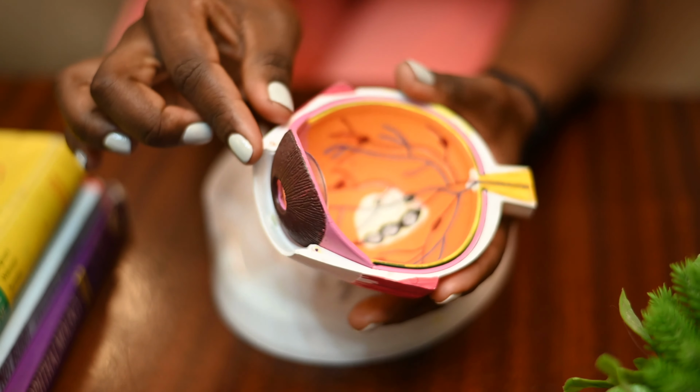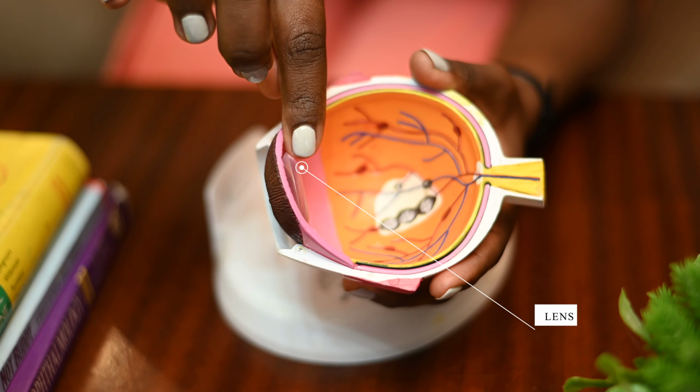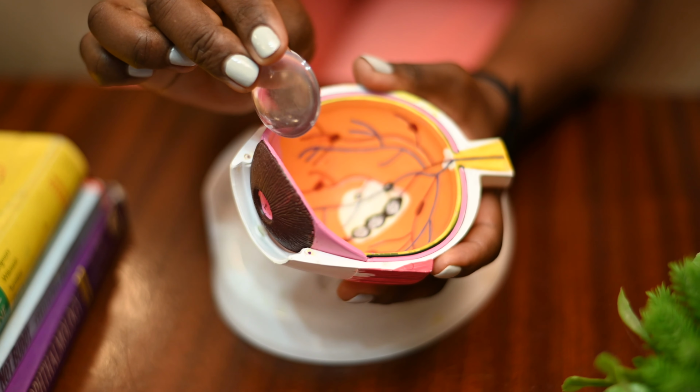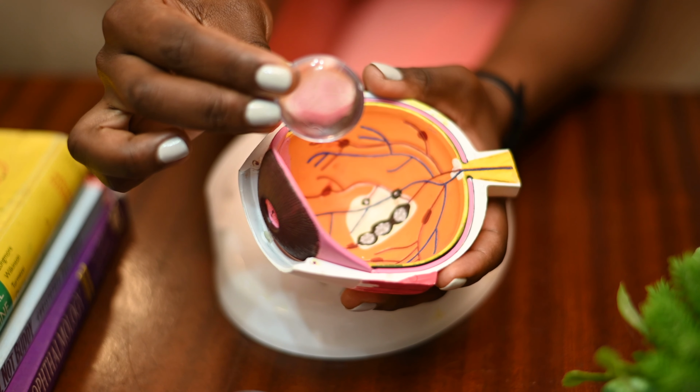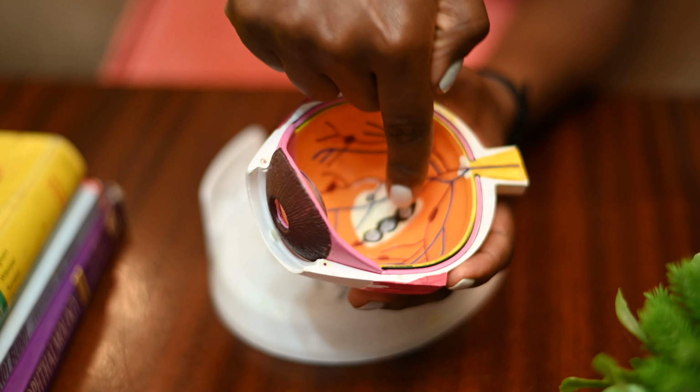And then we have a part called the lens just behind the pupil. This is a transparent structure found behind the pupil. This part is also clear and colorless like the cornea and allows light to pass through towards the retina, which is the back of your eye. It becomes thinner to focus on the distance and also to see far objects, and becomes thicker to focus on the near objects.